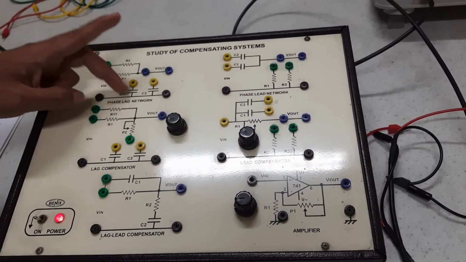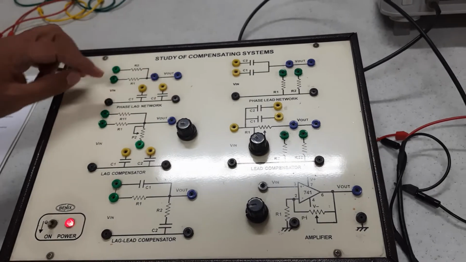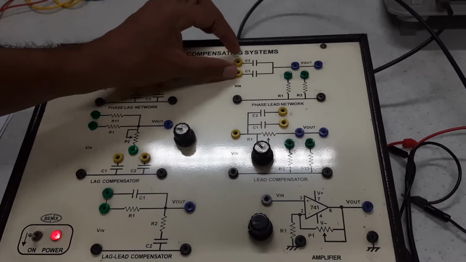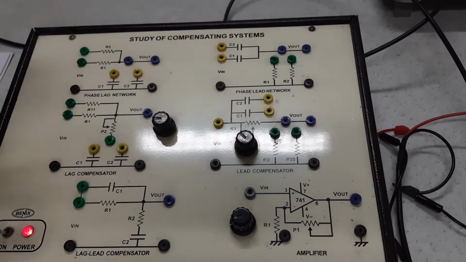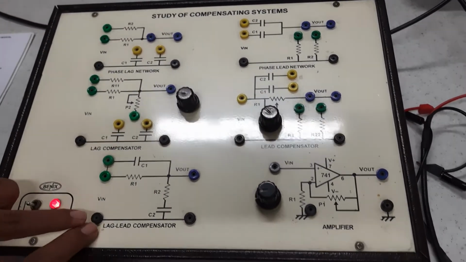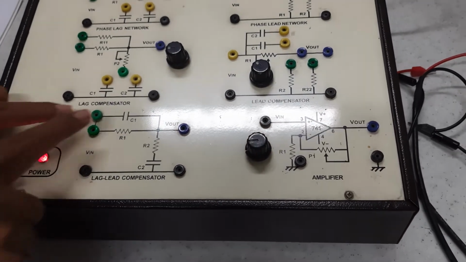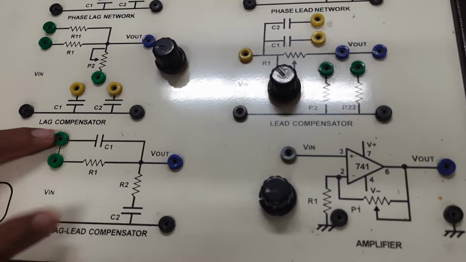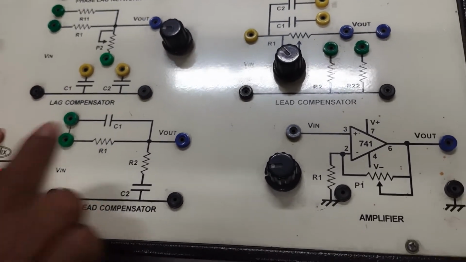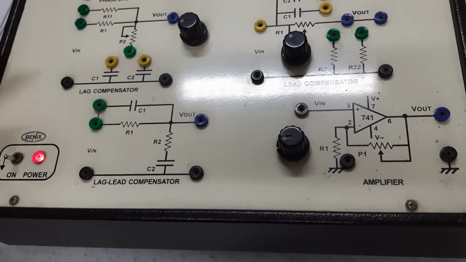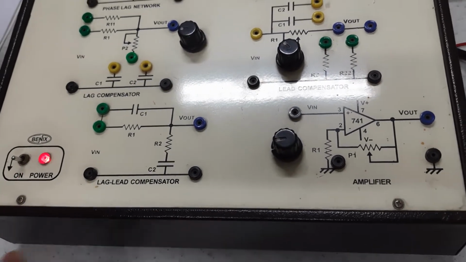Here you have C networks in parallel, that is, in parallel to your input and output here, whereas here you have a C network in series, so that will make it a lead network. Whereas in the case of lag-lead networks, you see your capacitors will be in both series combination as well as parallel combination. I mean series with your input and parallel with your output. That's what it means. Okay, so let me again summarize.